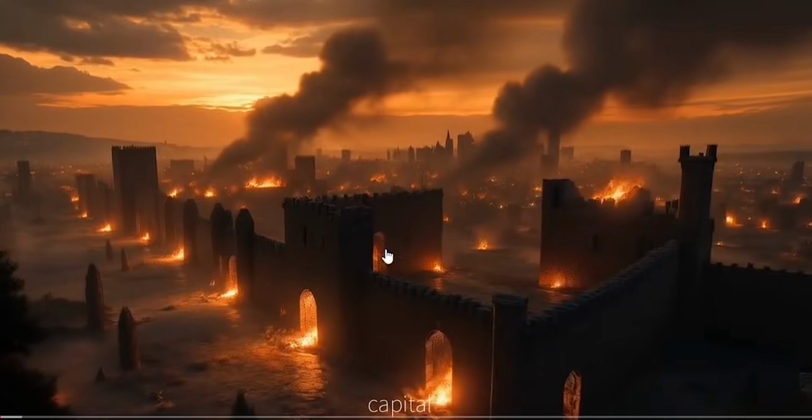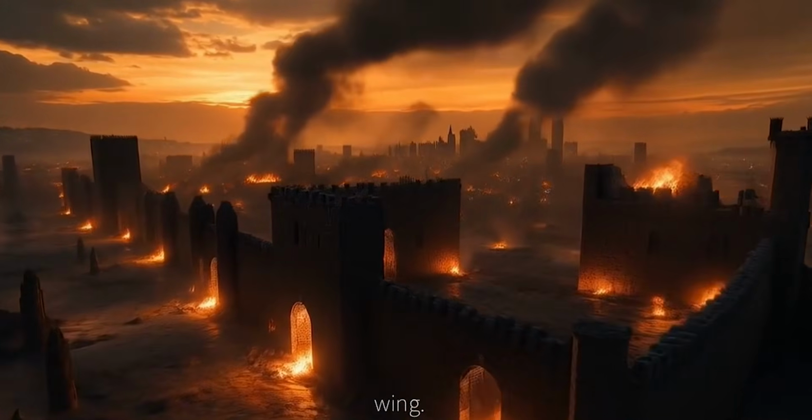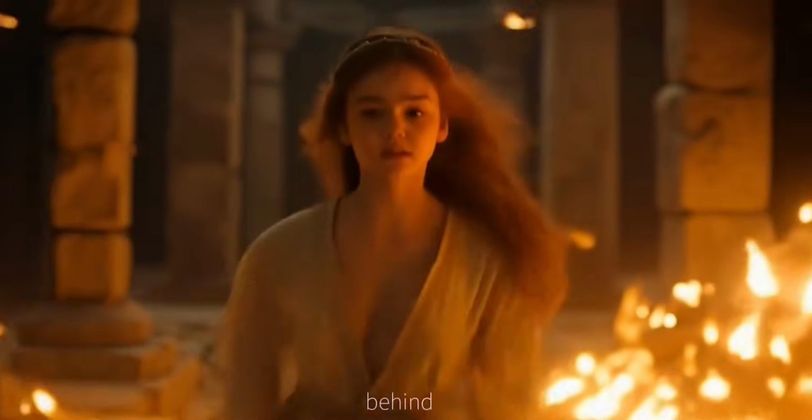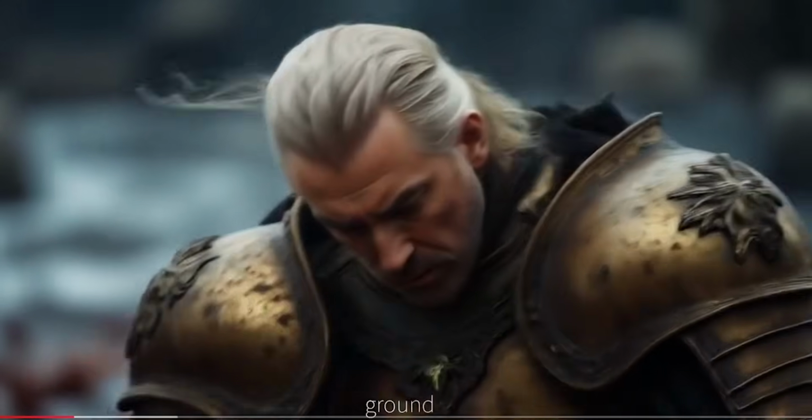That night, the Capitol fell. Fire swept across the sky like a dragon's wing. I ran through the flames, behind me dying screams of my bloodline. The crown hitting the ground rang louder than the fire.